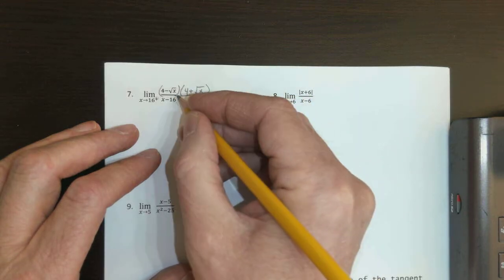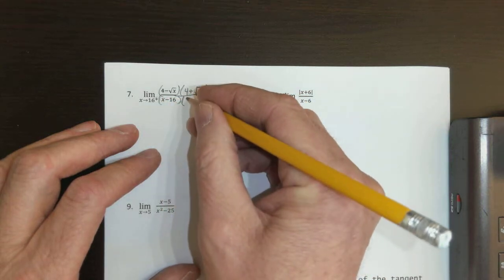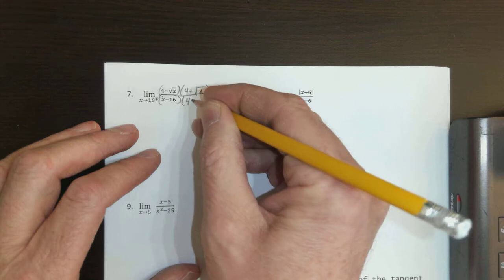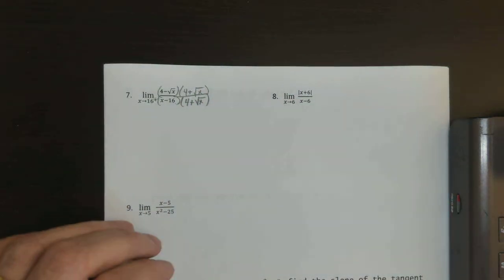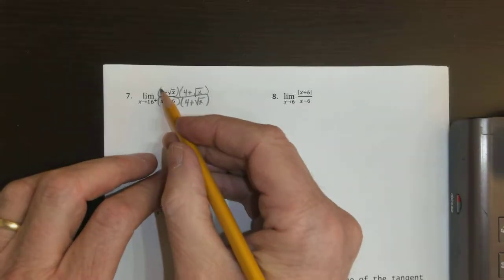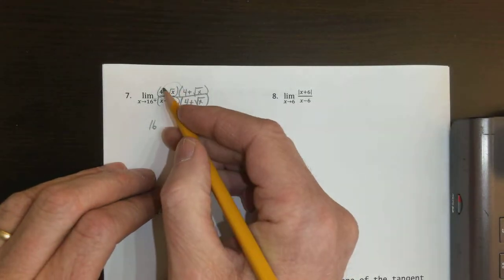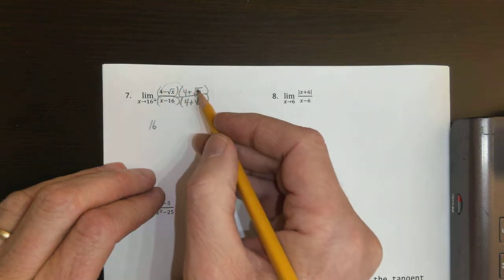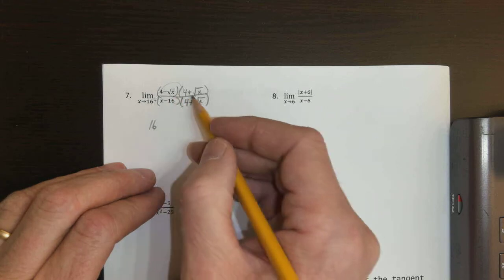Let's try rationalizing the numerator again. Let's see what that does for us. Okay, 4 times 4 is 16. 4 times radical x is 4 radical x. Negative radical x times 4 is negative 4 radical x.